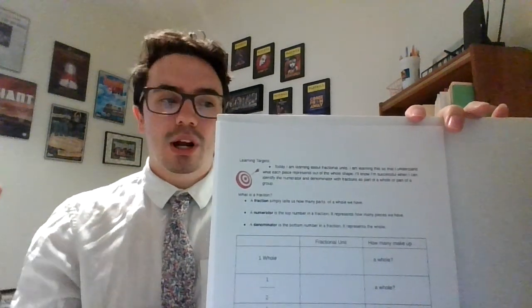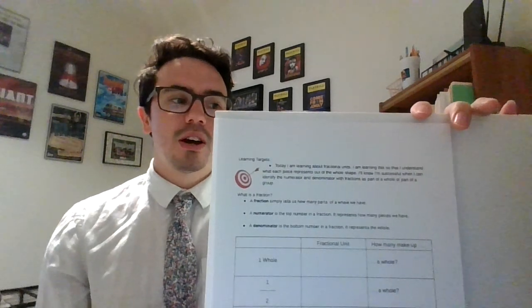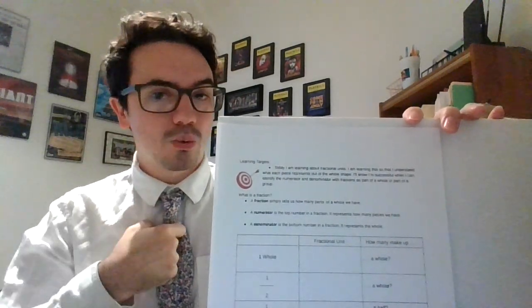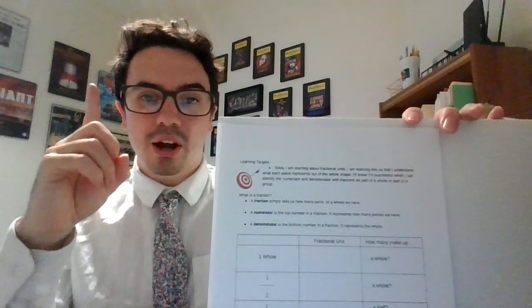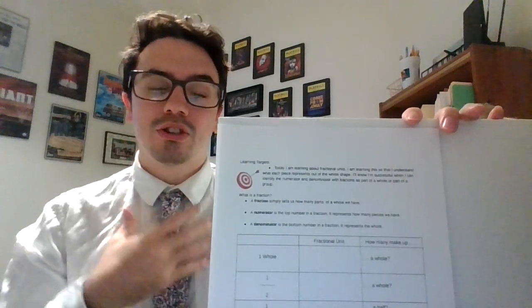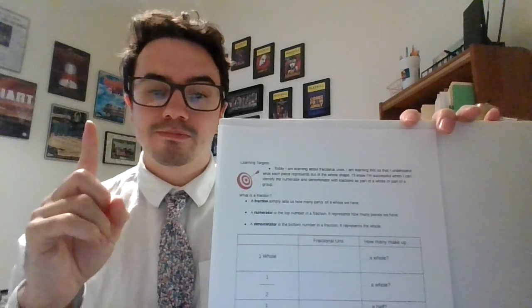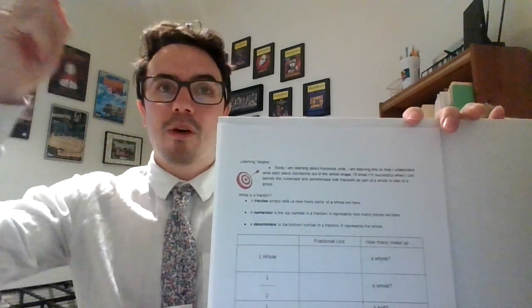So what we're trying to figure out is, what are numerators and denominators? A numerator is the top number in a fraction. So it represents how many pieces we have. If we're thinking about a pizza and we cut it into 8 even pieces, Mr. Fisher eats 1. So I've eaten 1 out of the 8. So my 1 represents the numerator. Okay, so the top number. How many out of the whole did I eat?